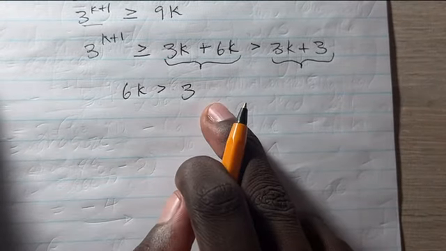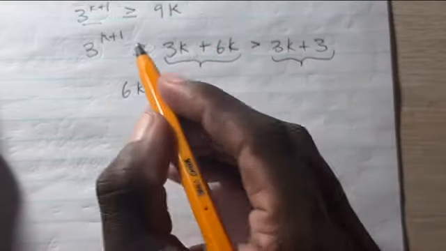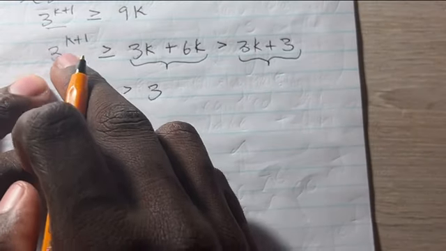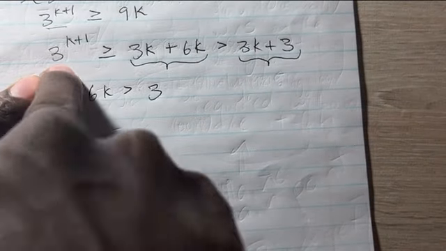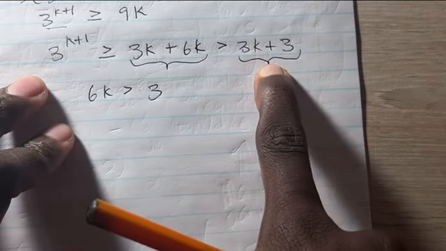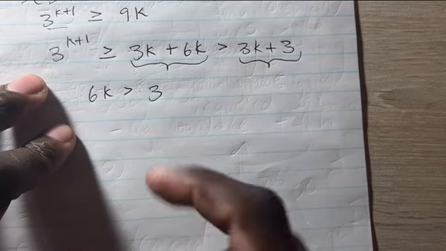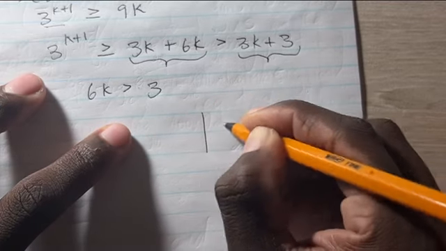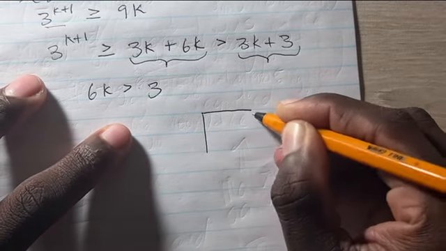This is true. So therefore, I found it hard for students to understand why I can conclude now that 3 to the k plus 1 is therefore greater than this guy. So you can use this. You can draw sort of, I hope this is going to make it clear to you guys.